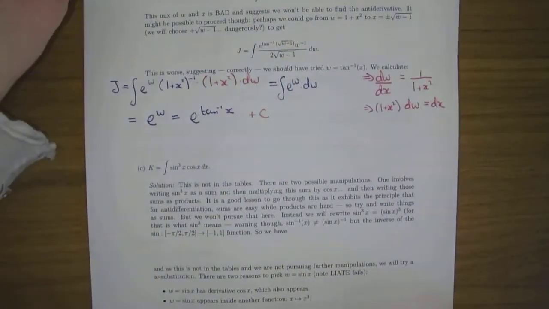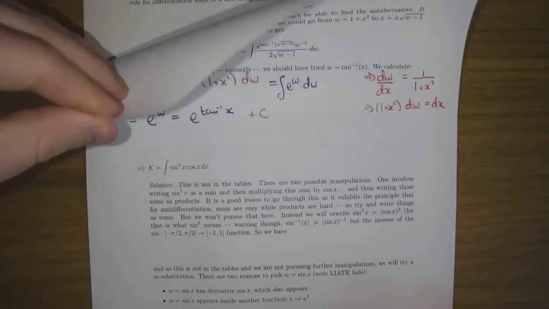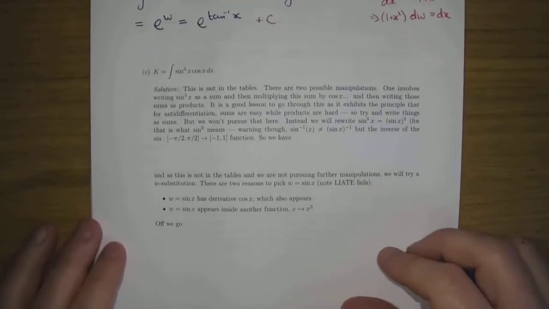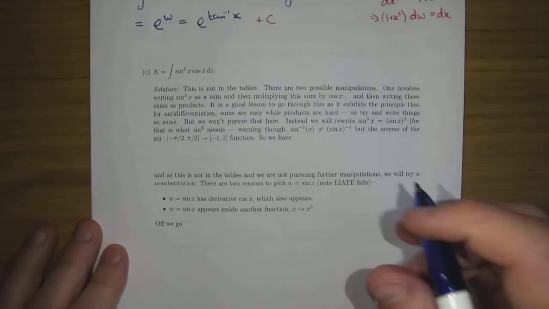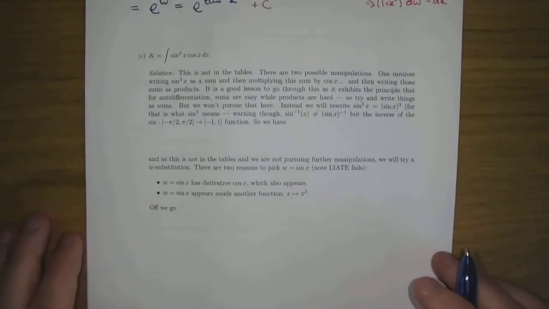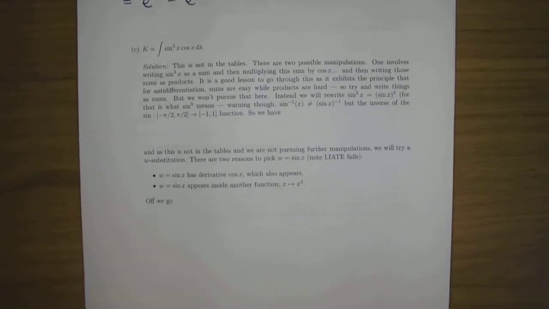Okay. I would say for this next example, maybe we don't need it, but it's probably worth doing, as there are just a few comments in there. Okay, so sine cubed times cos x is not in the tables. There are manipulations here, but they're tricky.